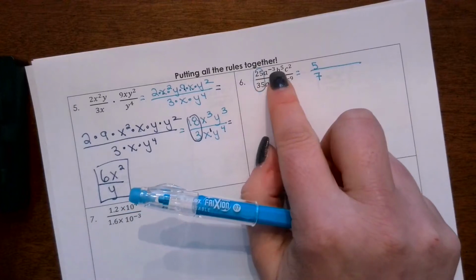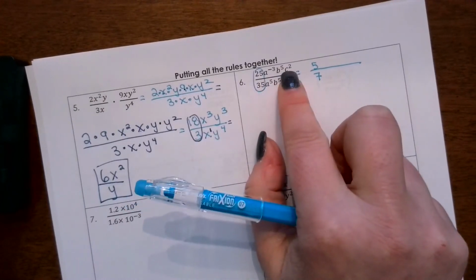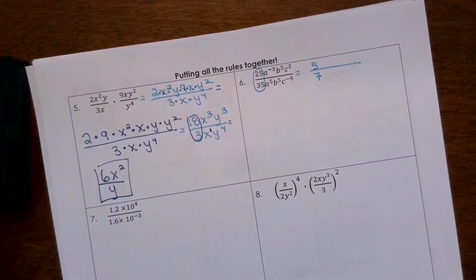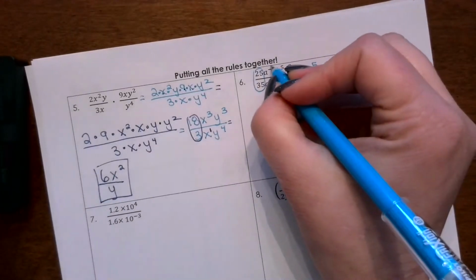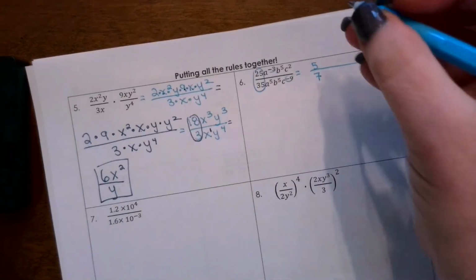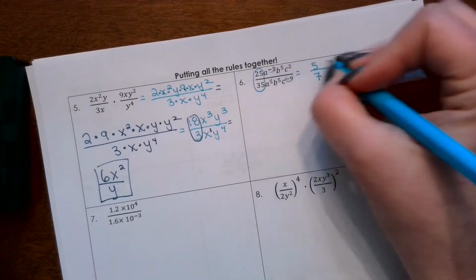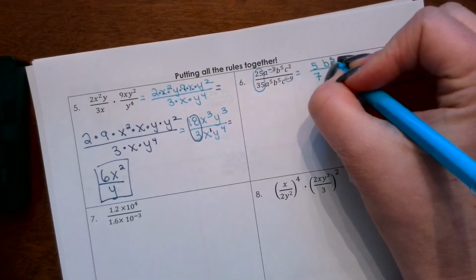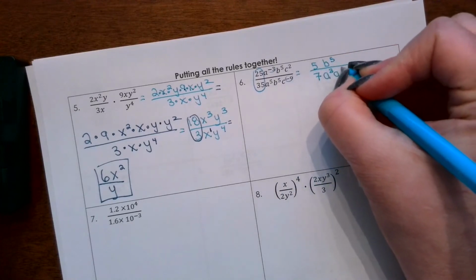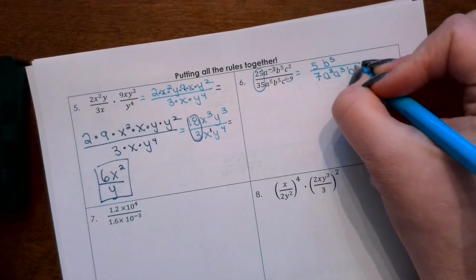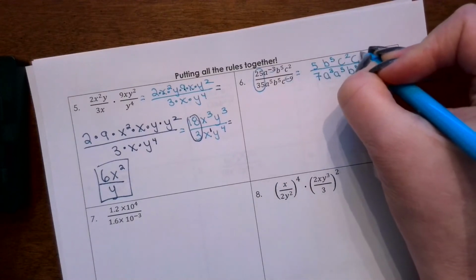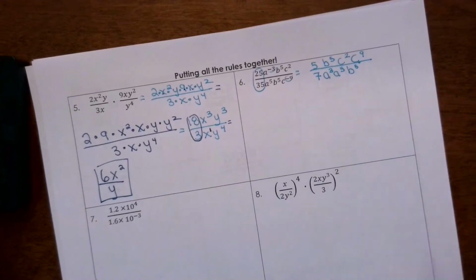Okay, do I have any of the same base in the numerator? No. Do I have the same base in the denominator? No. So I can't combine in my first step. So I'm going to go on and look for my negative exponents and move those. b to the 5th stays, but a to the negative 3 moves down right next to a to the 5th. This b to the 5th stays as well. c squared stays, but c to the 9th now moves to the numerator.